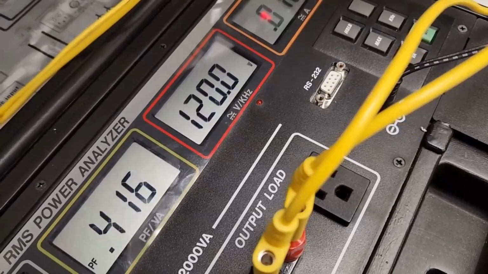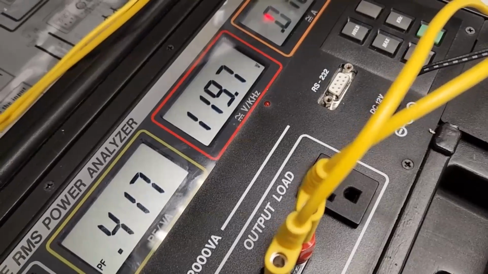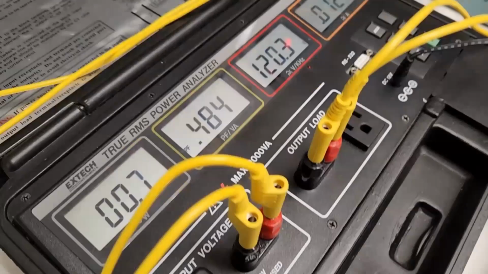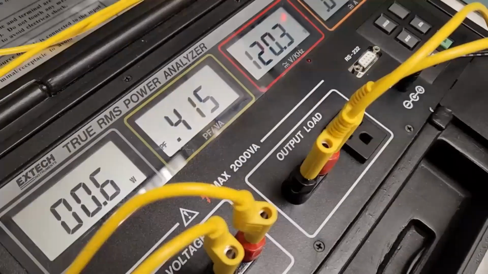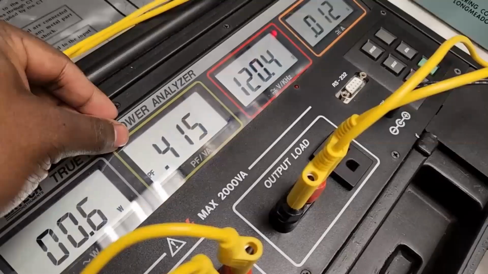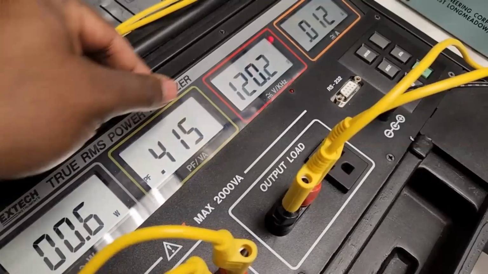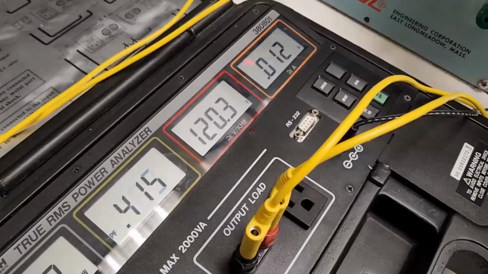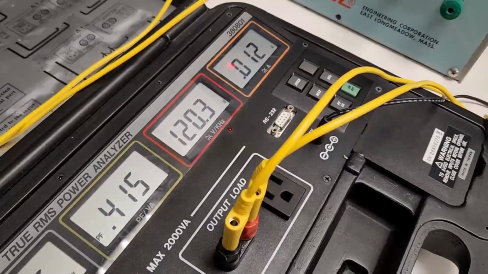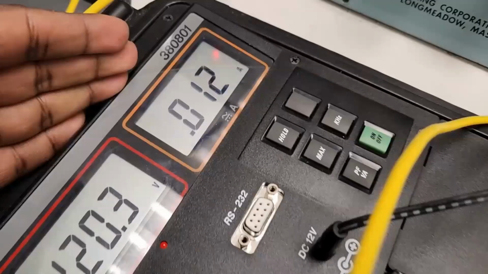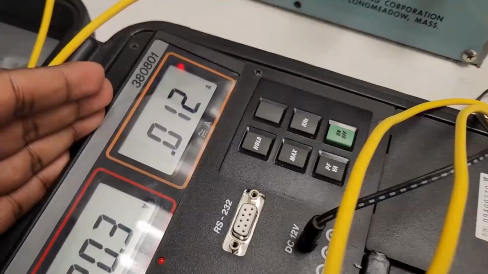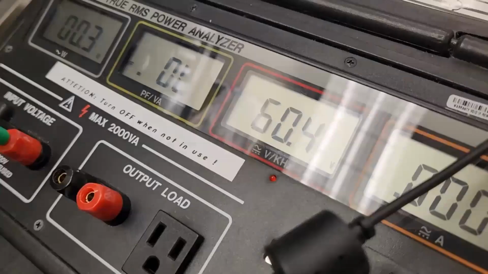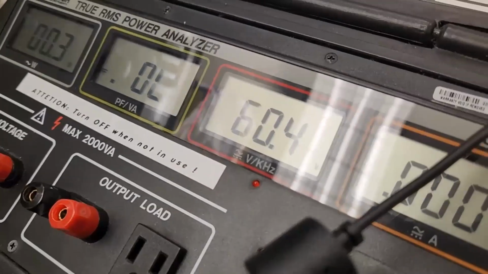So the supply voltage is about 120. With that the input is 0.6 watt, 0.415 is the power factor, 120.3 is the input voltage, and this is the input current. And if you look at the voltage, now we see the secondary voltage is 60.4.